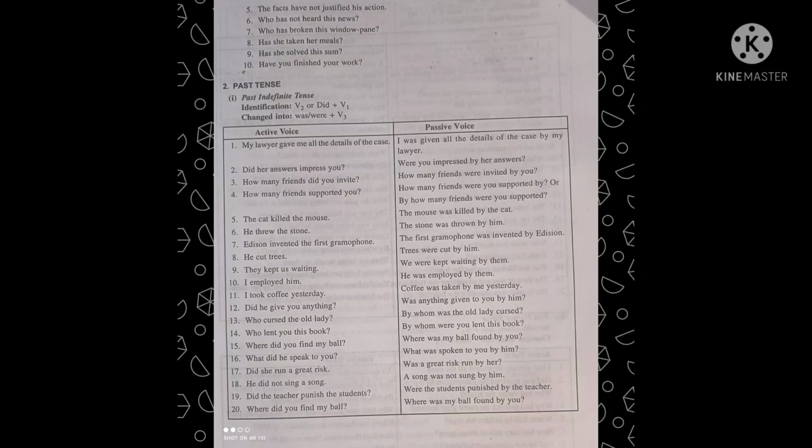Fifth, the cat killed the mouse. The mouse was killed by the cat. He threw the stone. The stone was thrown by him. Edison invented the first gramophone. The first gramophone was invented by Edison. He cut trees. Trees were cut by him. They kept us waiting. We were kept waiting by them. I employed him. He was employed by me. I took coffee yesterday. Coffee was taken by me yesterday.